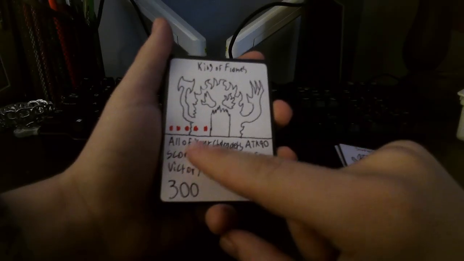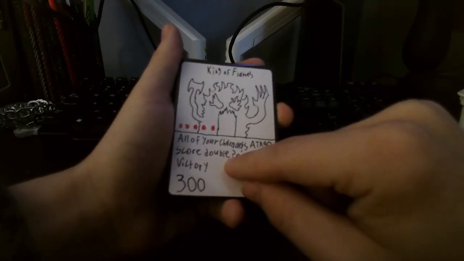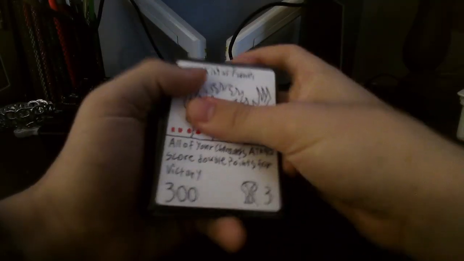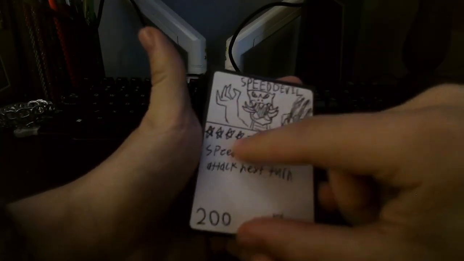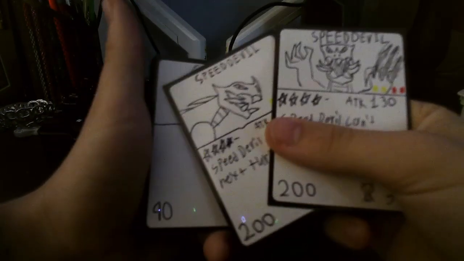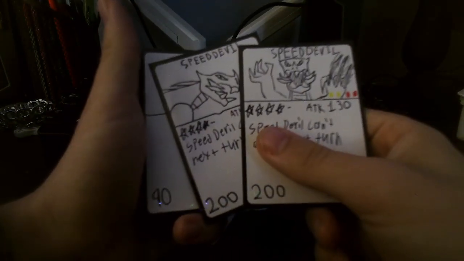So all of your characters score double points for victory. That's his effect, that's his ability in his box. That's what he does. For another example, here's like the ace of this deck. Essentially, ignore the stars. The stars are on both copies of this card. This has the better art in my opinion, but they're on both the copies.